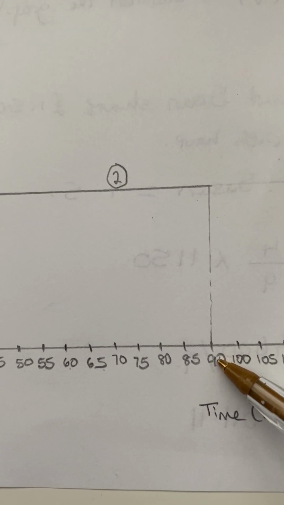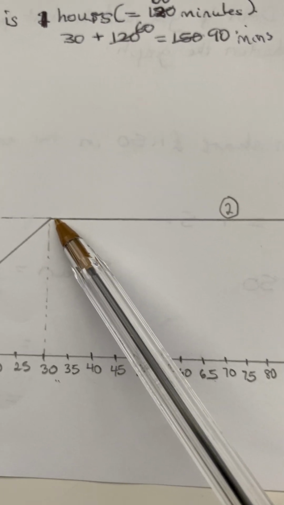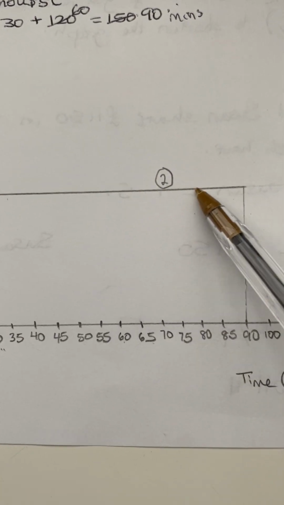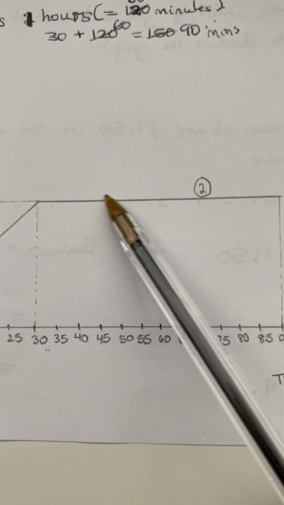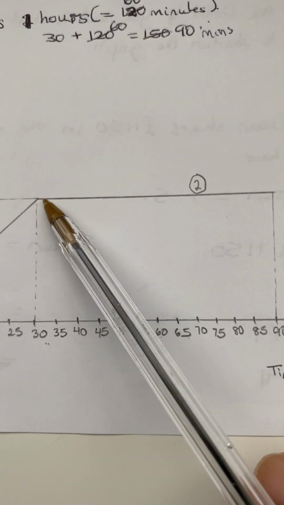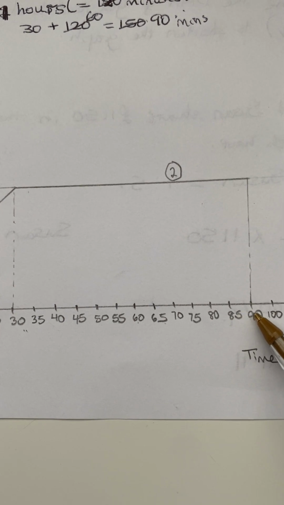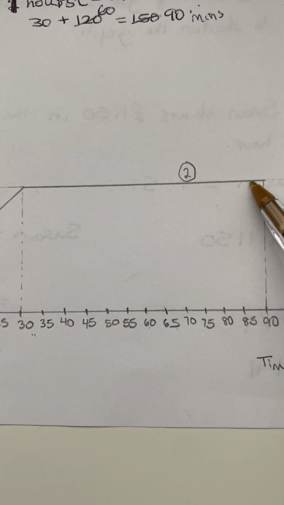And then she's not traveling, she's at the meeting, so that will be a straight line from there. This is the meeting time, 1 hour, from 30 to 90 minutes. So this is the second part.